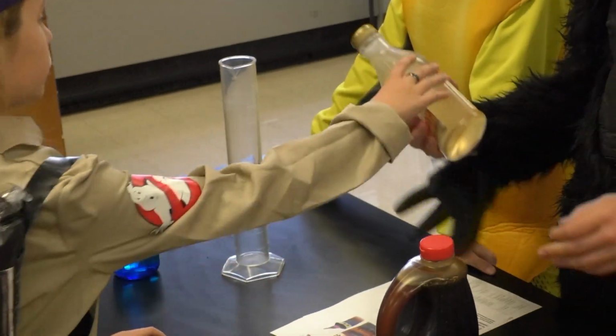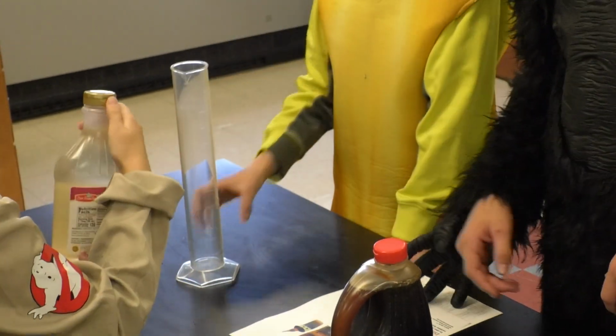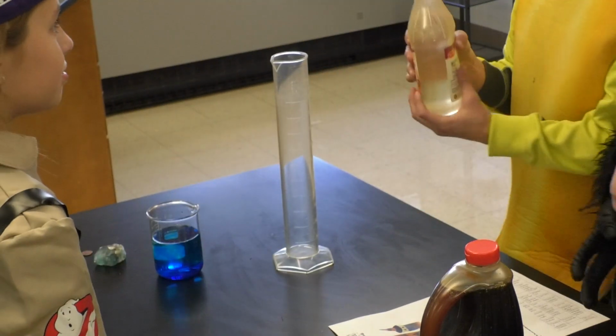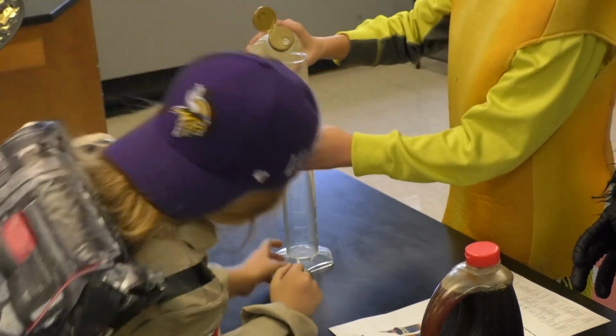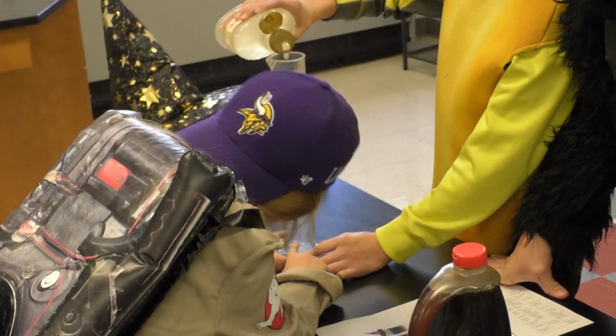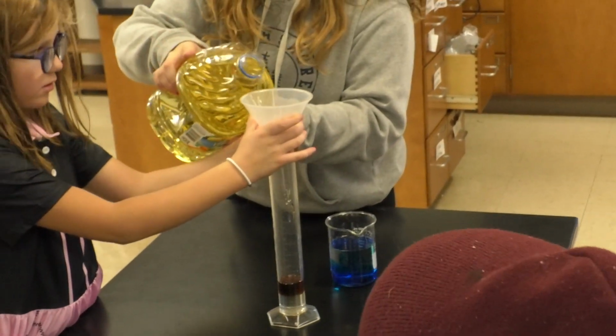You need to figure out what's the most dense. Then who wants to put in the dye? Should we do water? That's the hard question. Vegetable oil or water? Vegetable oil. Put it to 50. Okay. We'll tell you when to stop. Okay, I'm looking at it from over here. Okay. Now what do you think's next? Regular syrup?